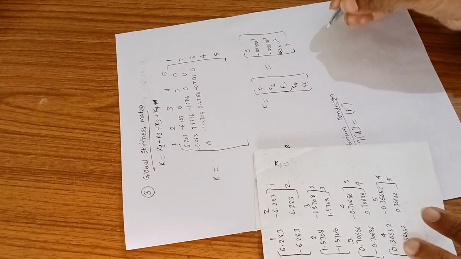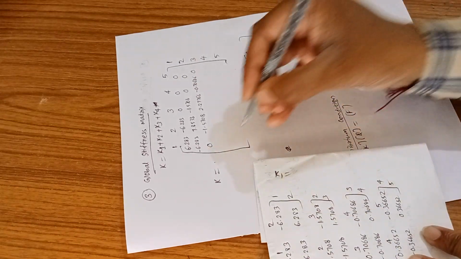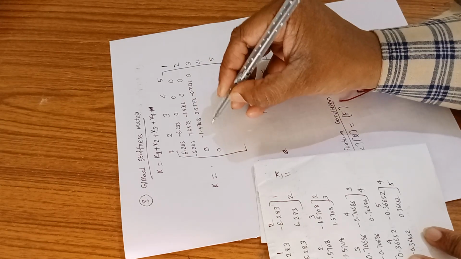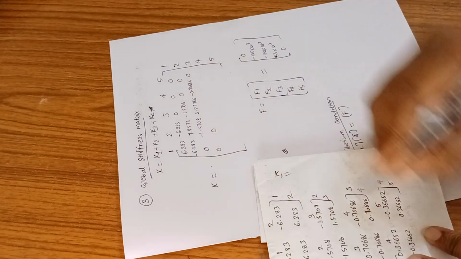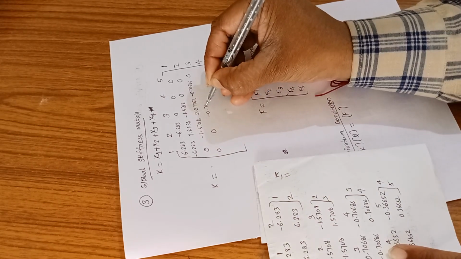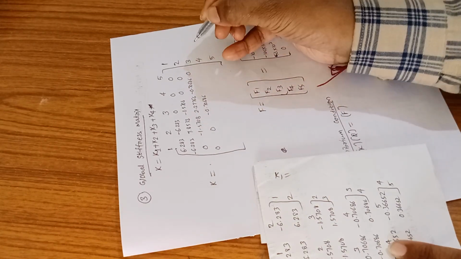1 and 4. 1 and 4 are not connected anywhere. So you can just put 0. And similarly 2 and 4. 2 and 4 also not connected anywhere. It's 0. 3 and 4. 3 and 4 are connected over here. It is found to be minus 0.70686.